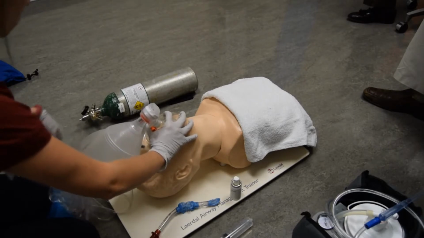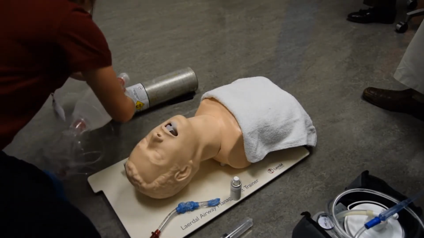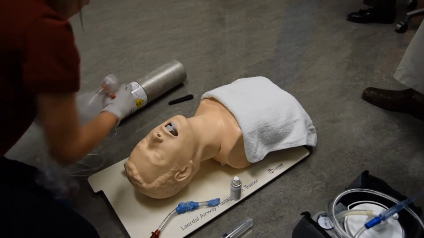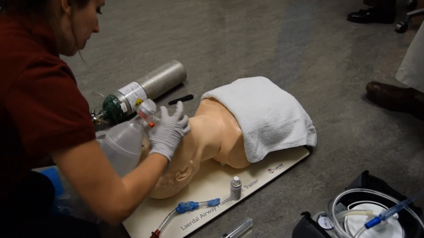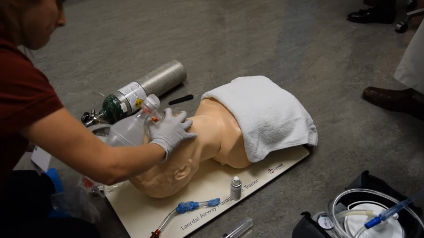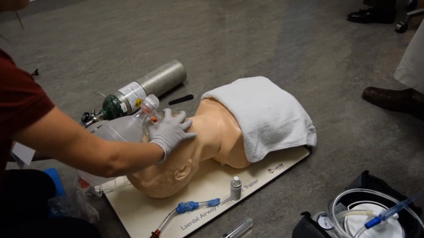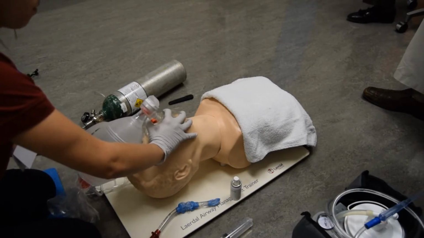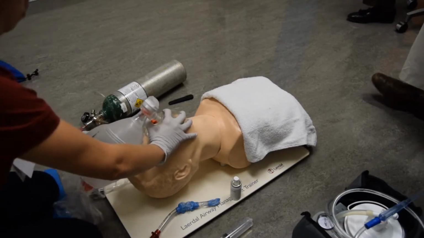Attaches oxygen reservoir to bag valve mask device and connects to high flow oxygen regulator, 12 to 15 liters per minute. Ventilates patient at a rate of 10 to 12 breaths per minute with appropriate volumes.